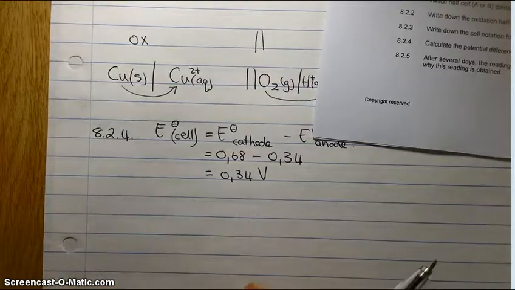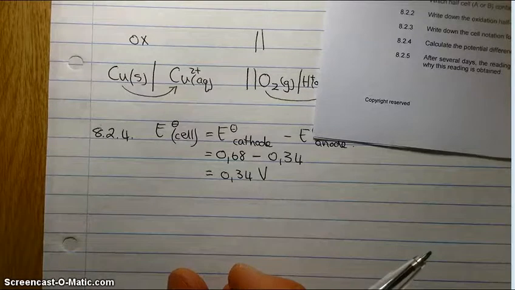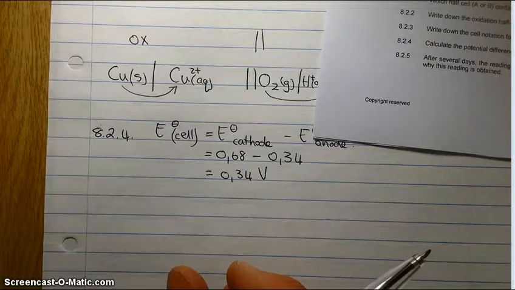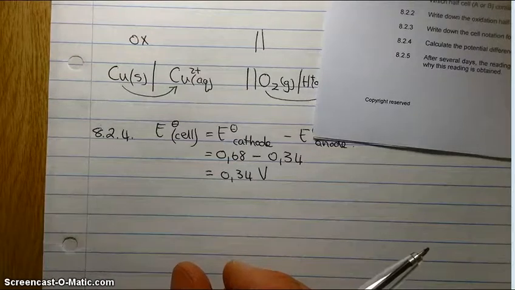You can say that the decrease in the V cell occurs when the ion concentration, the product concentration increases and the reactant concentration decreases. You can also say that the rate of the forward reaction decreases while the rate of the reverse reaction increases. Always refer to the rate of and not to just the forward and the reverse reaction. It's a simple reaction rate answer.